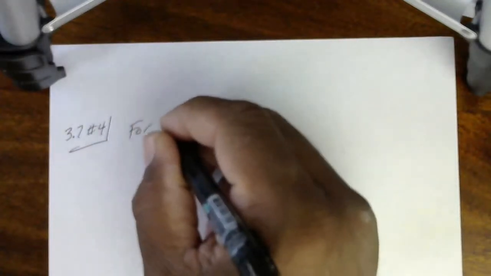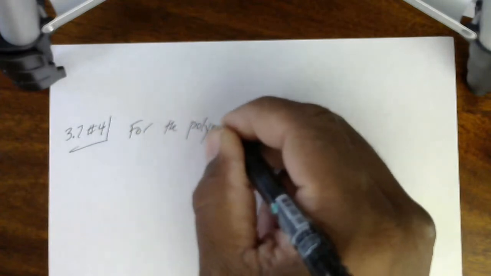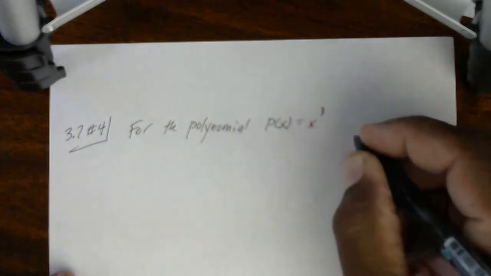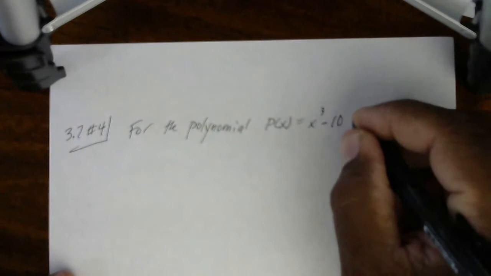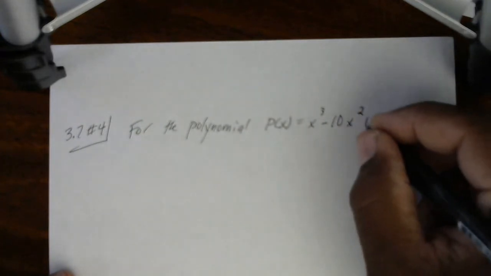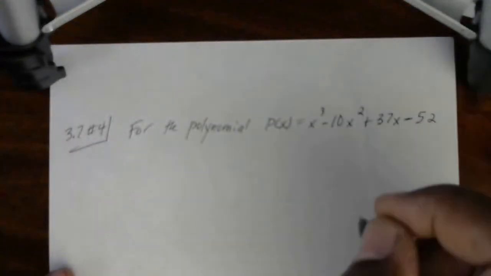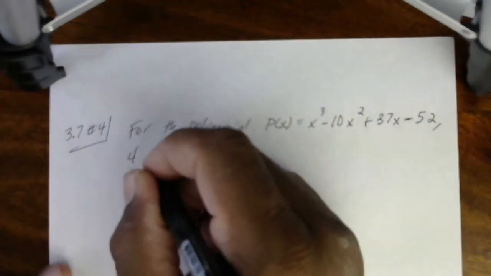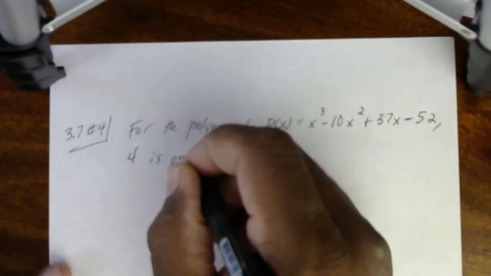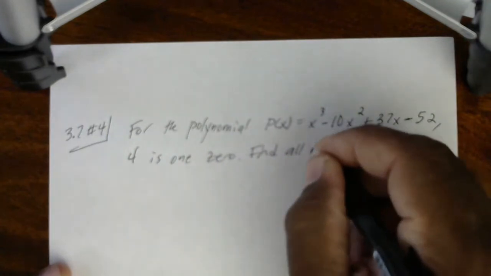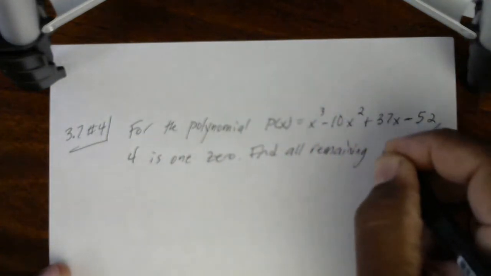So this is 3.7, number 4. For the polynomial p of x equal to x cubed minus 10x squared plus 37x minus 52, 4 is one zero, and we're asked to find all remaining zeros.